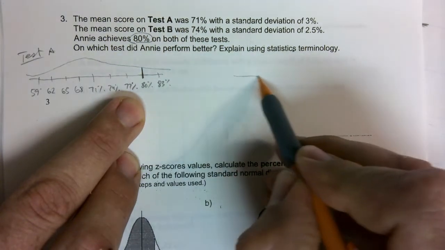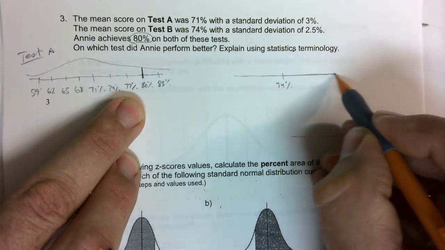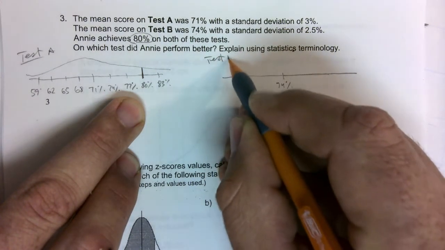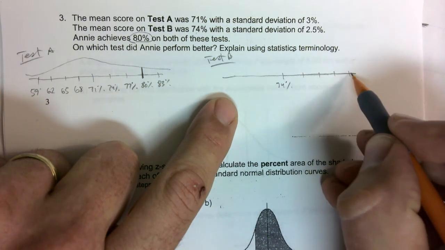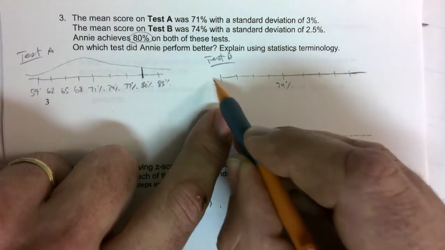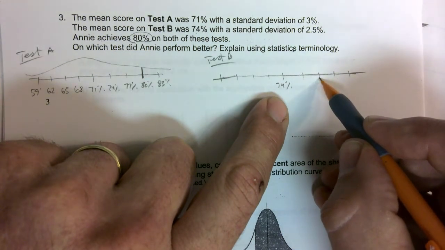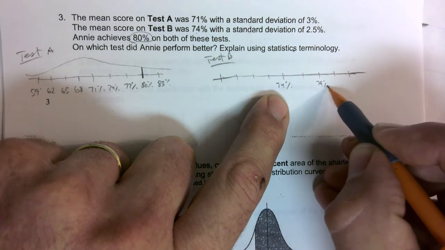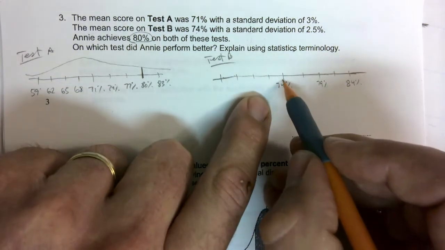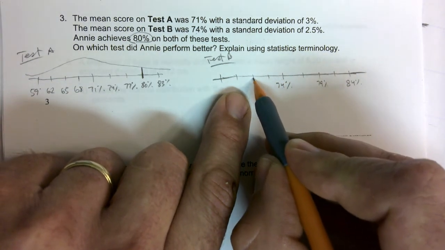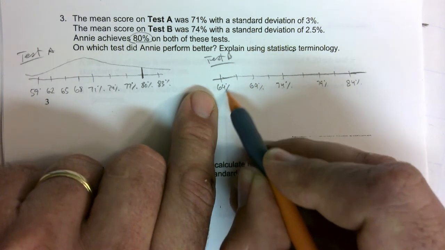Okay, test B, you scored a 74 on. So pay attention, okay? This is test B. This is me trying to explain this one more time. And it's 2.5, so 1, 2, 3, 4. Every step is 2.5, and another 2.5 is 5, so that would be 79. And another 5 would be 84. So I'll just do that quickly. Going down, 2.5, and then another 5, so it'd be 69, and then another 5 taken away from that is 64.